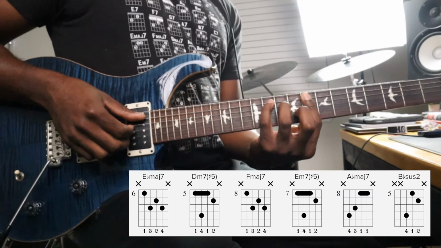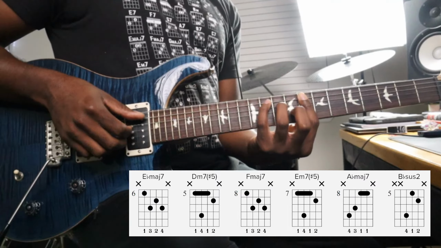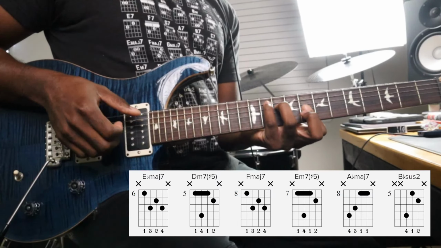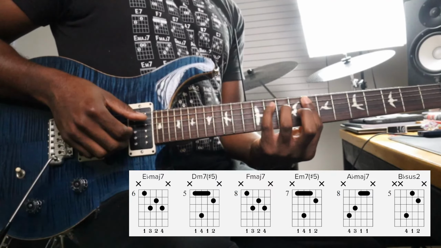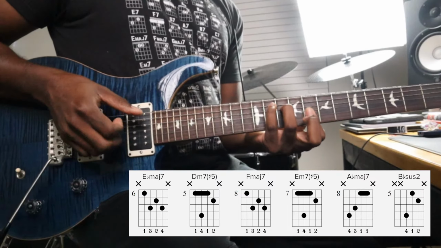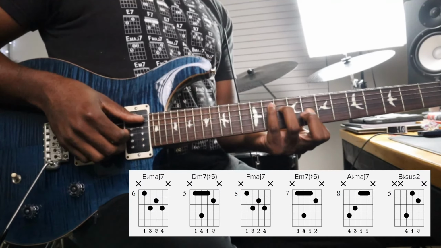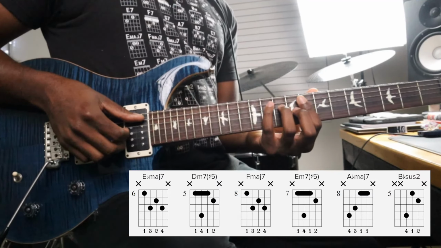And I'm also barring pretty much from the A string down with my index finger on fret 8. You don't really need to bar all the way down. You could just bar the G and B strings. But this shape just feels a little bit more natural with a full or regular bar. But either will work. As long as you are barring both the G string and the B string on fret 8, you're good. So that's A flat major 7.